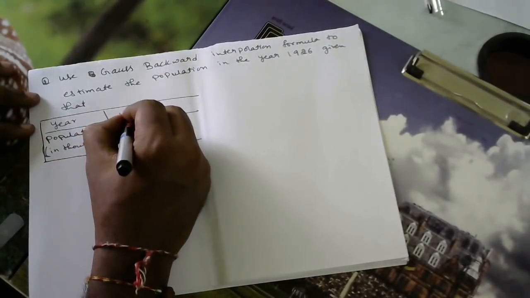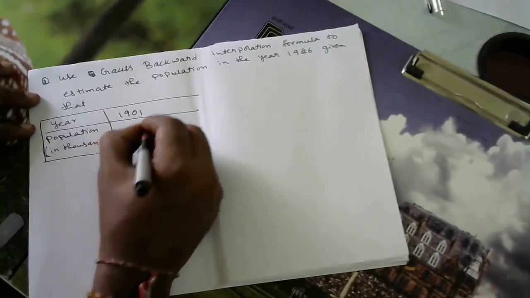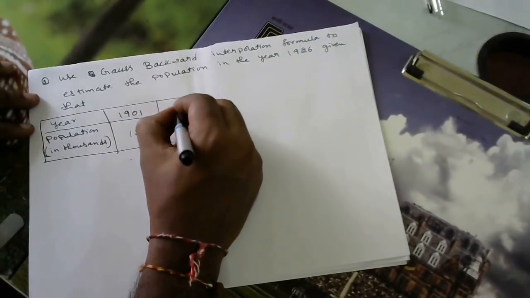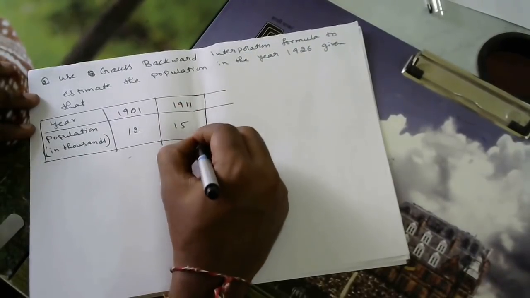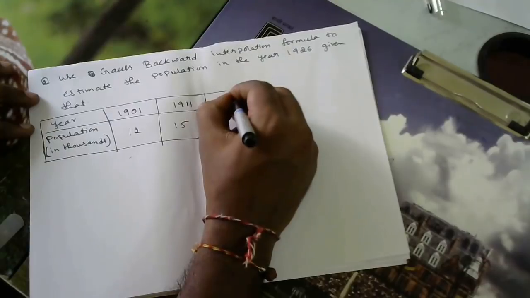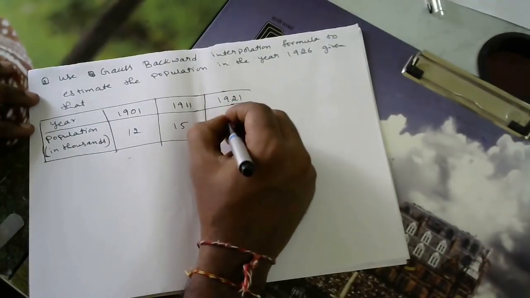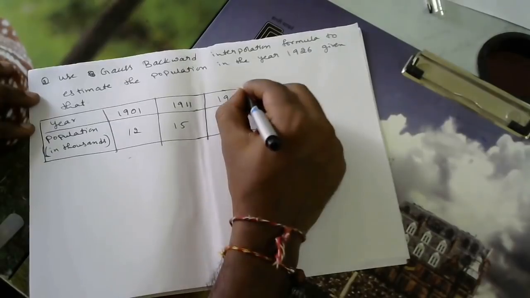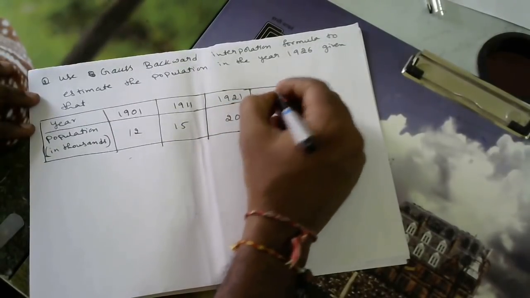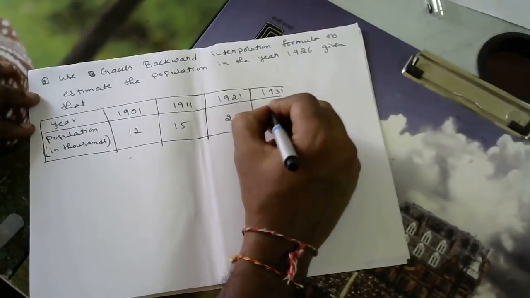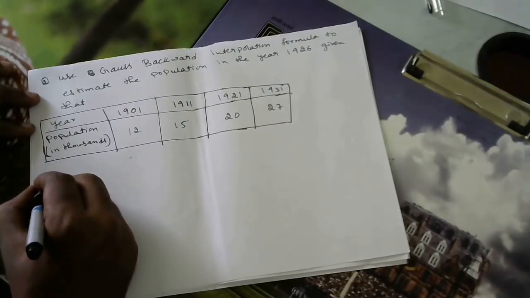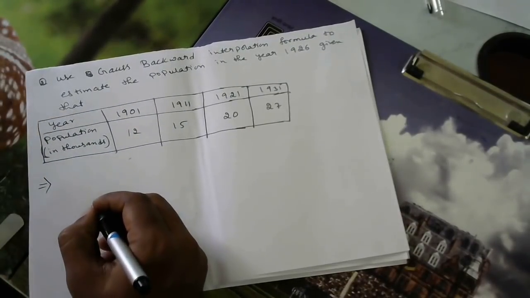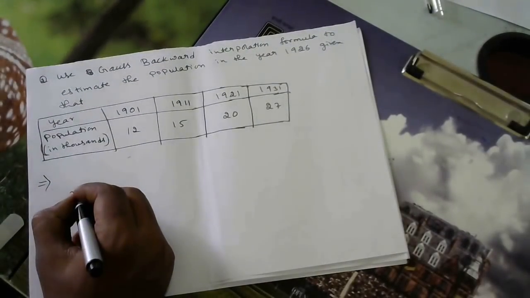So 1901 you will get 12,000. So 1911, you will get 15,000. So here 1921 is 20,000, and here 1931 is 27,000. So solution here. So write the x and y values.